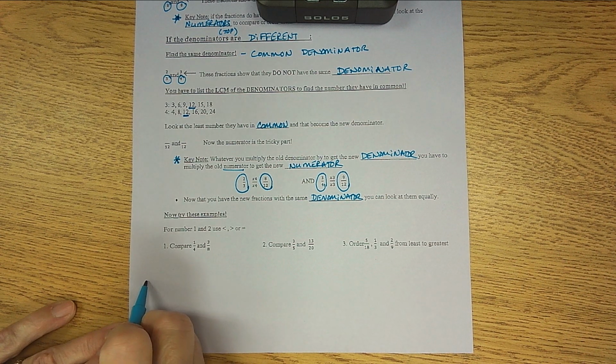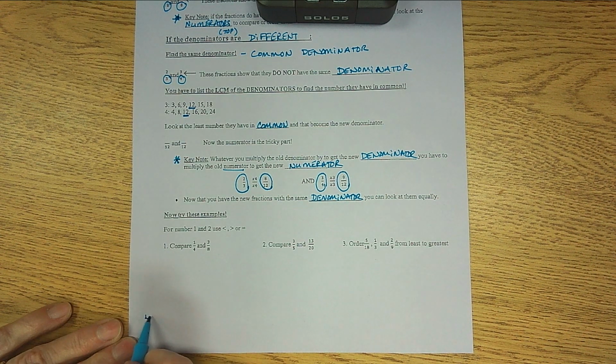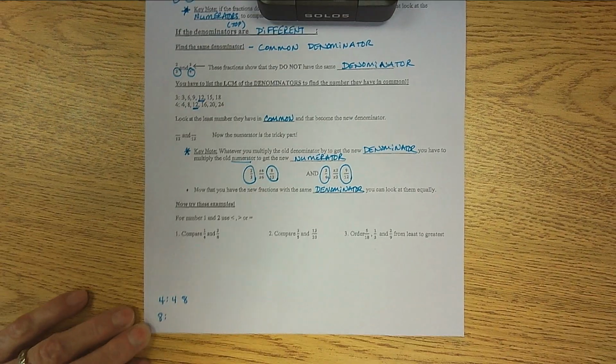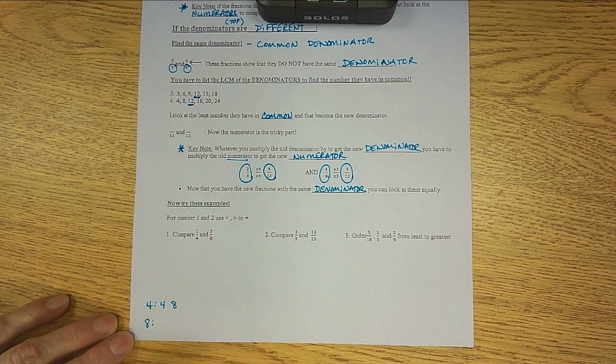I'm going to list the multiples of 4. So the multiples of 4 are 4 times 1 is 4, 4 times 2 is 8. I'm going to stop right there because you can probably tell what's going to happen if I list the multiples of 8. Of course, the first one is 8 times 1, which is 8. And so I can stop right there because 8 is the least common denominator for fourths and eighths.